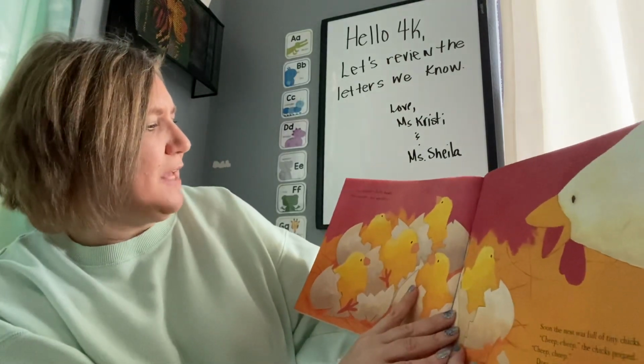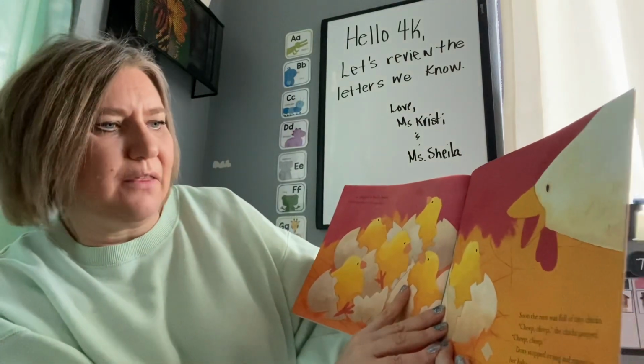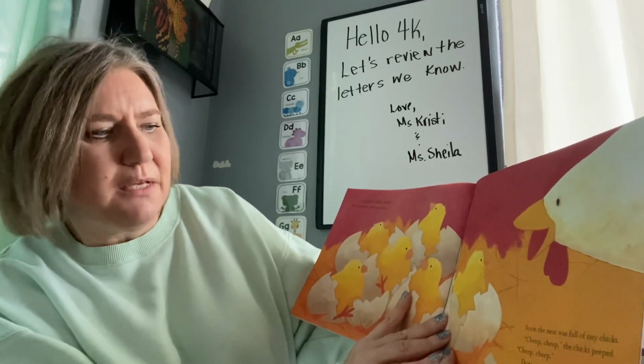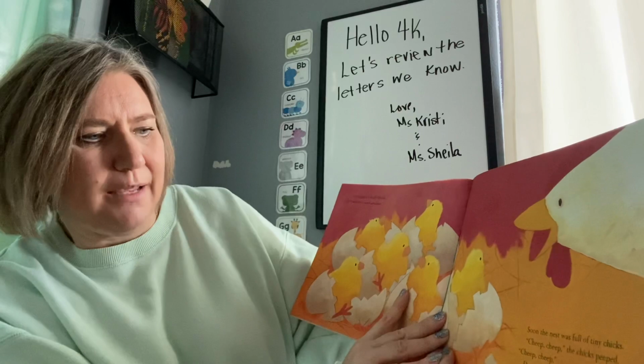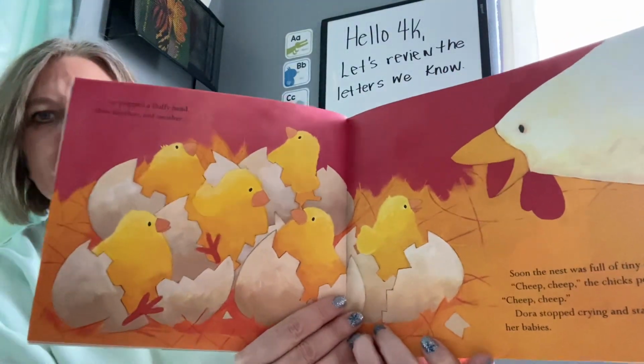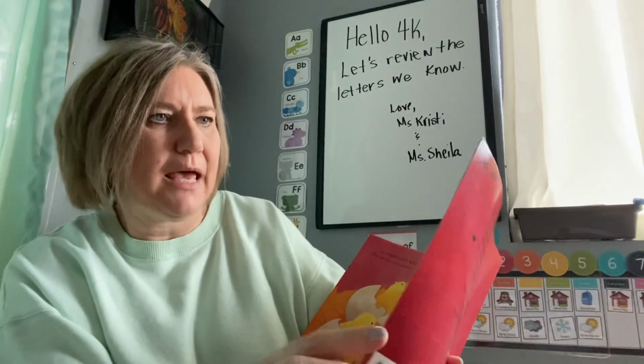Up popped a fluffy head, then another and another, and soon the nest was full of tiny chicks. "Cheep, cheep," the chicks peeped. "Cheep, cheep." Dora stopped crying and stared at her babies. I don't think she looks so sad anymore. If you look at her face, Dora looks pretty happy.